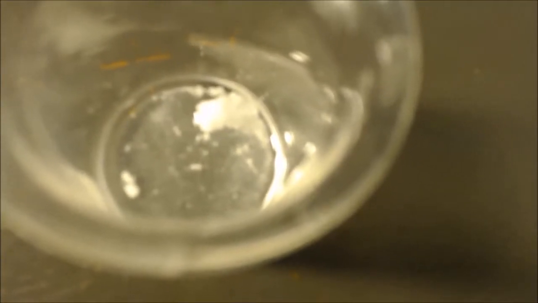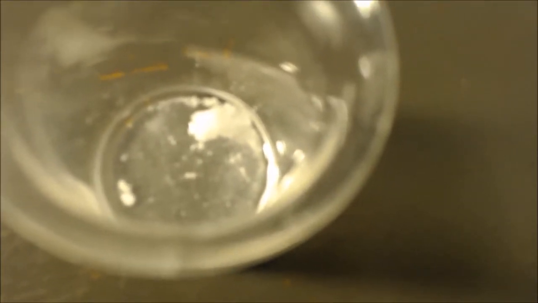That isn't fizzing that much. Maybe a lot of it is potassium acetate. That big chunk I put in there, it really smells like vinegar. Well, let's try this.